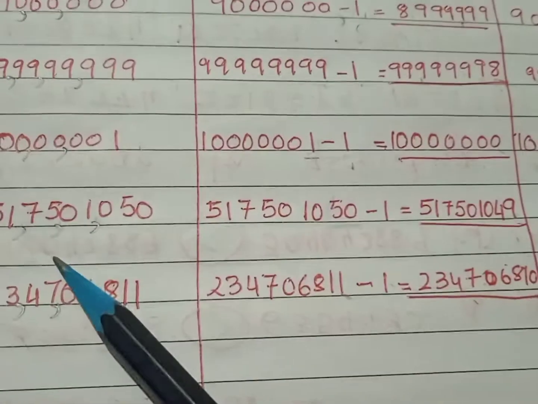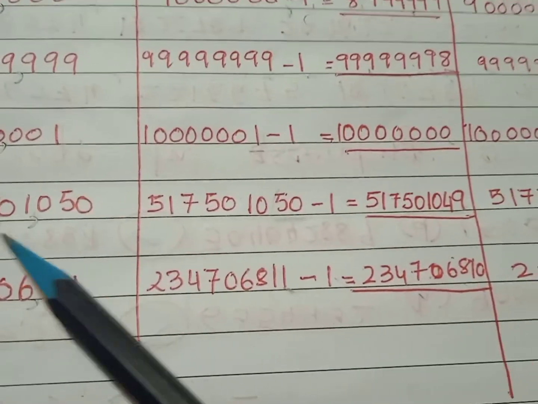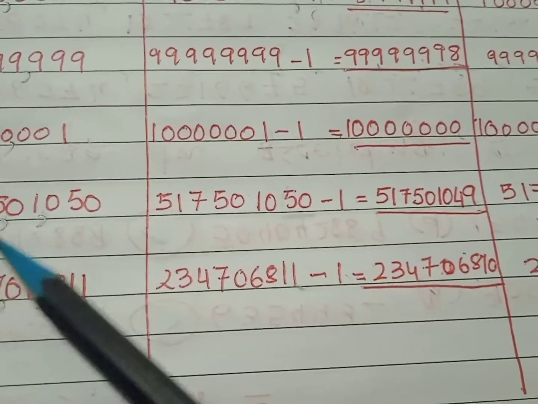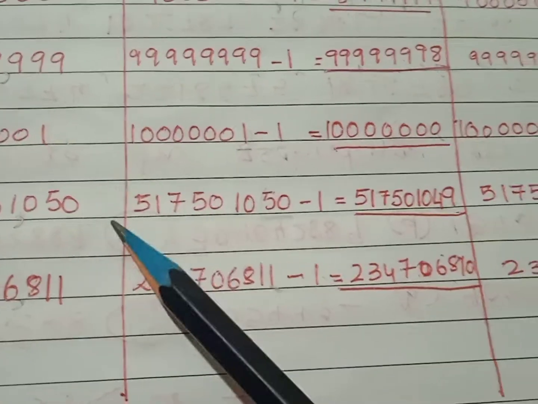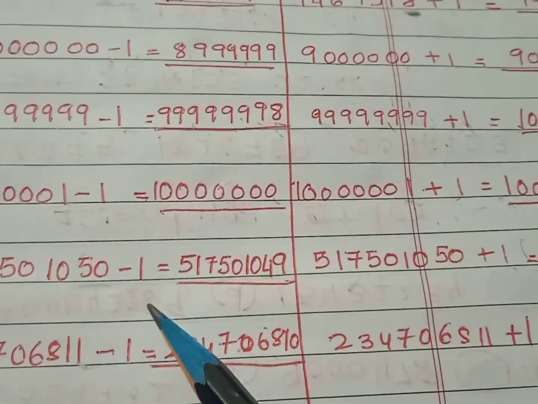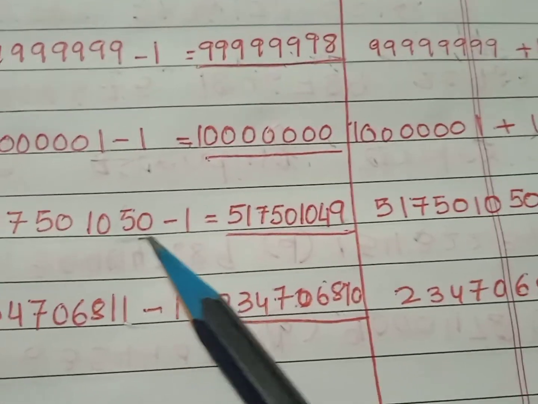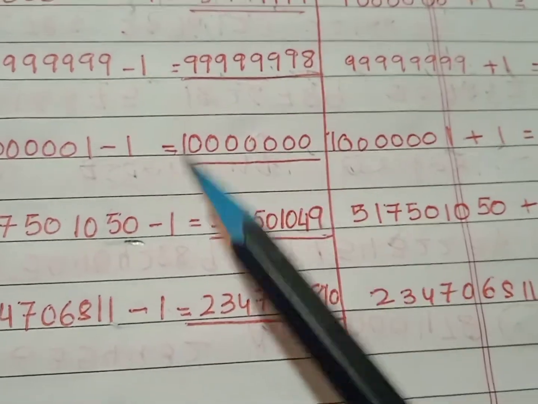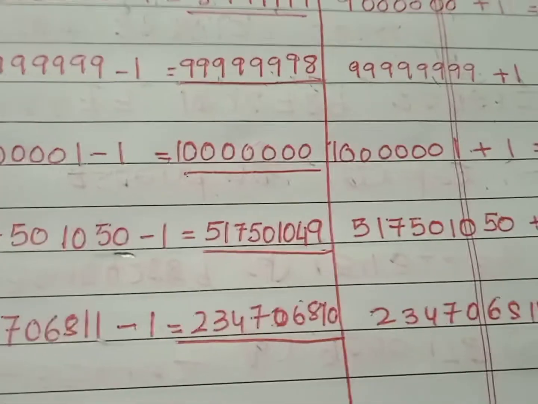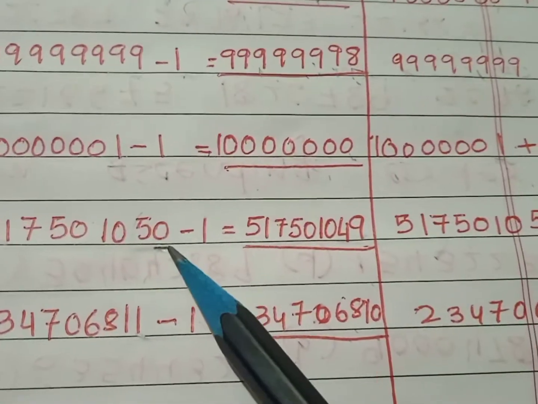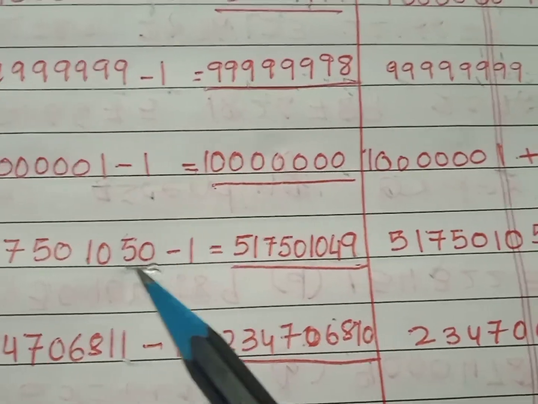So coming to the next one, it's the same process. When I have 51 crore 75 lakh 1050 and I want to minus 1 from it, I just cannot minus 1 from this 0, isn't it? Ones place, usually I've kept on saying to minus 1 from the ones place, but here the ones place is 0. So I'll take the tens place as well.